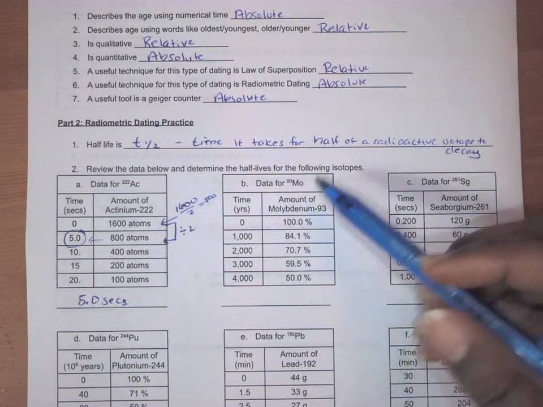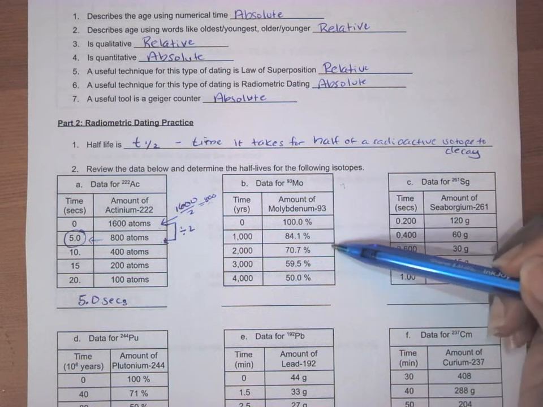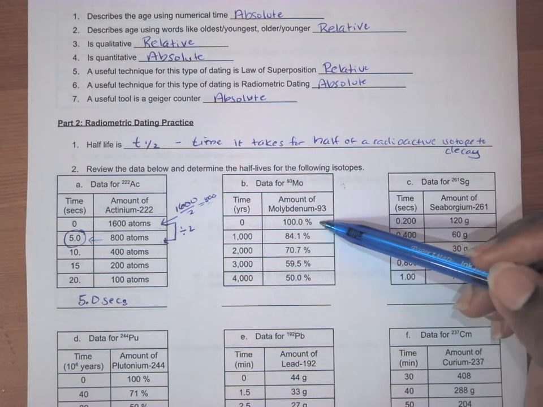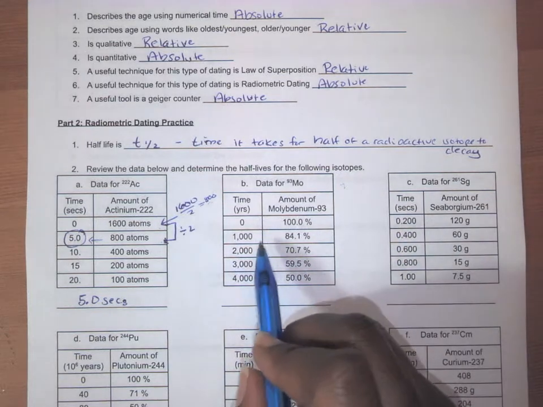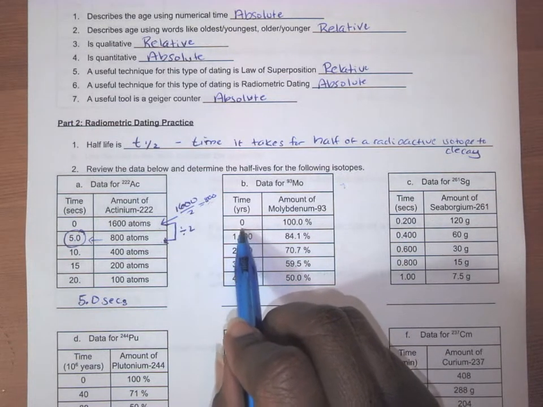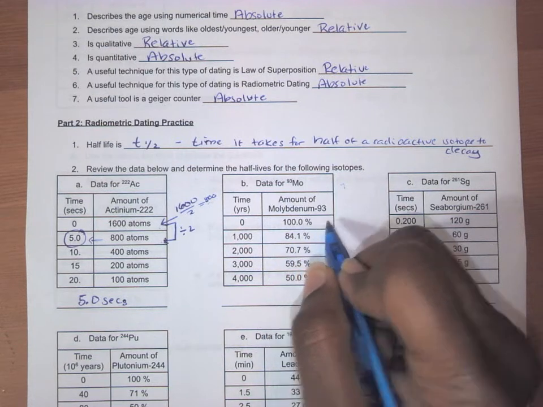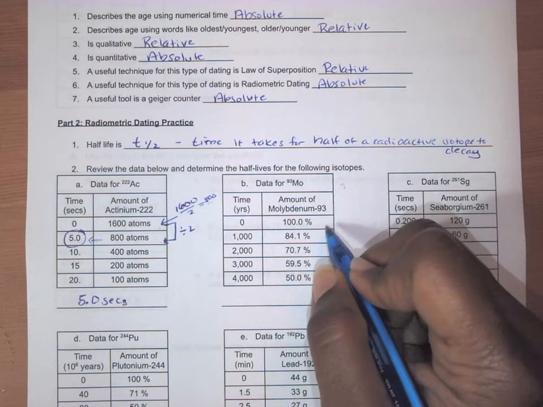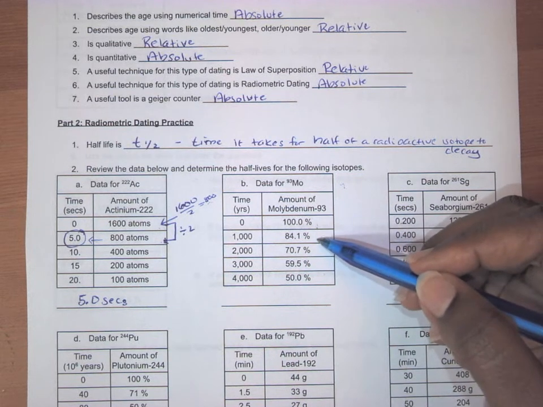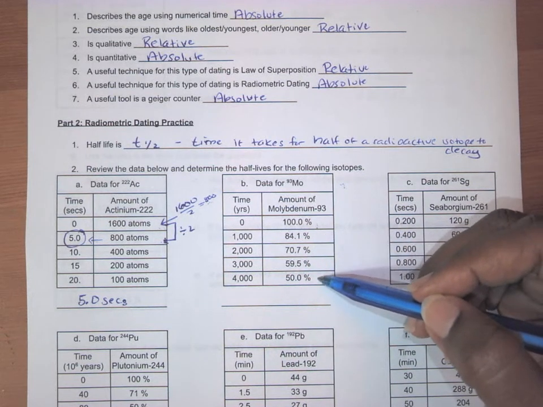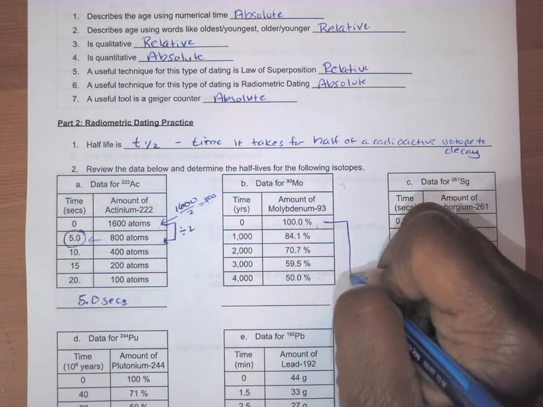All right, we're going to do the same thing with B. Once again, I have my time and I have my amount. But this time my amount is given in percentage, but it's going to be the same sort of information. So I start with my initial amount. Again, I know it's the initial because time is 0. And I'm going to divide my initial amount, 100%, by 2 to determine half of that. And that will be 50. So I've got to find 50 in the table. Now this time it's not right underneath it. It's all the way at the bottom here, okay? So sometimes there's extra data.